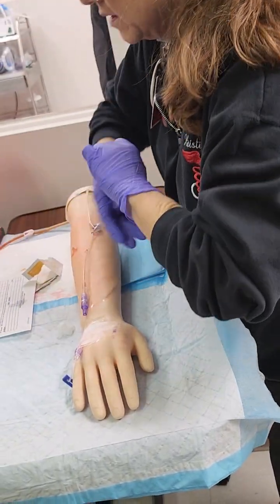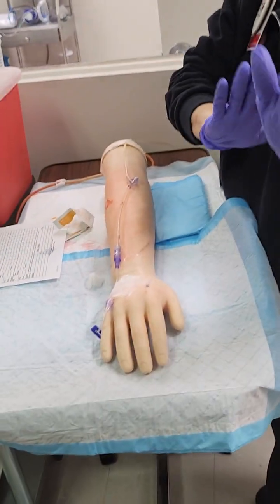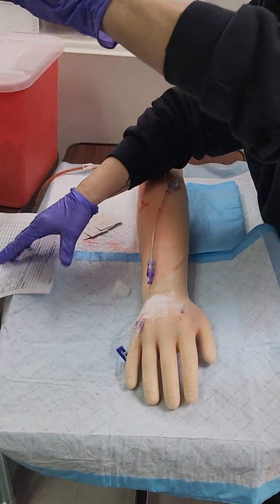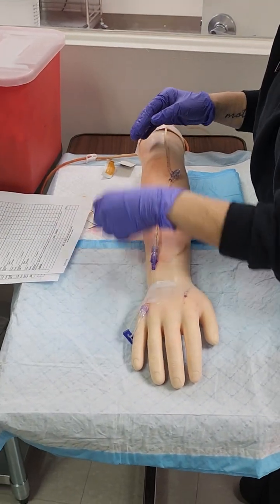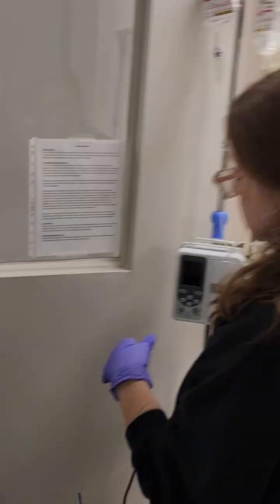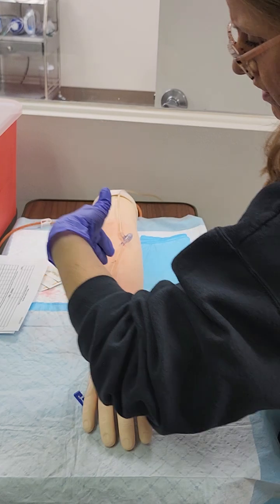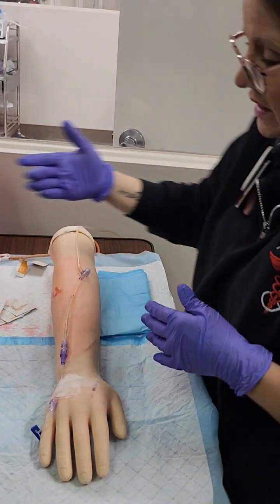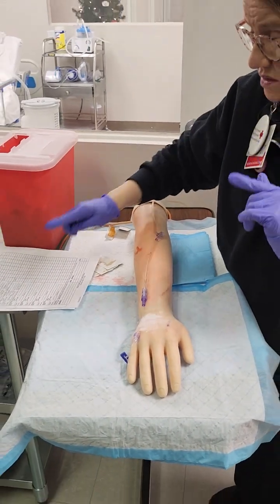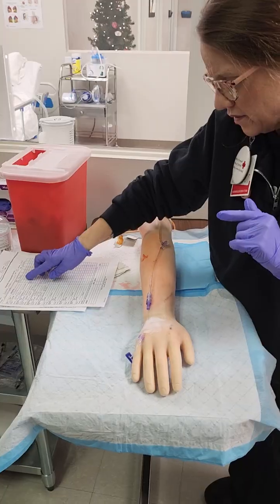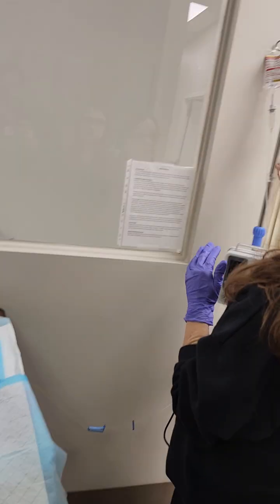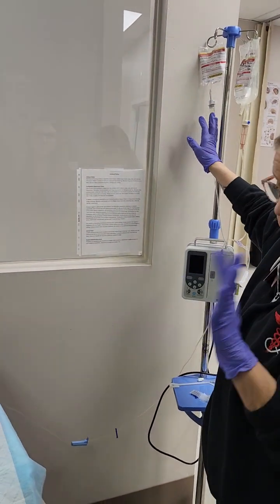All right, guys. I've taken off my gloves, washed my hands, and put on new gloves. When I look at my orders, it tells me that my patient has a continuous primary infusion. That's this one that's going, it's normal saline, infusing at 100 an hour. Then it tells me that I need to give Kefsol 1 gram, mixed in 100 milliliters of normal saline, over an hour. So I have a primary, and my Kefsol is going to be my secondary, my piggyback.